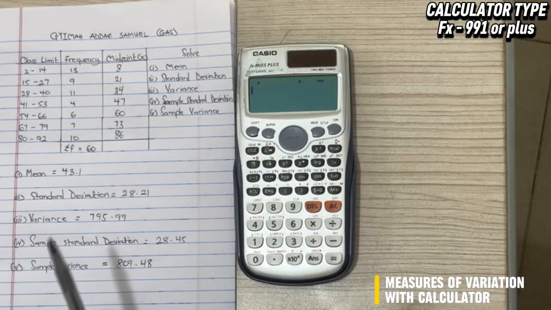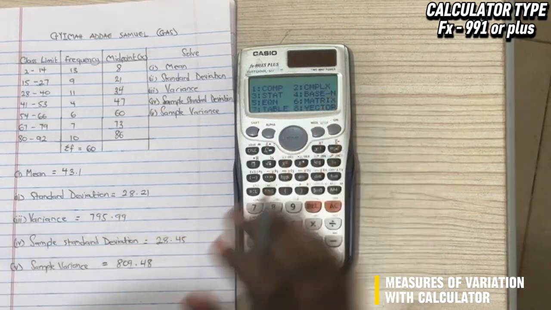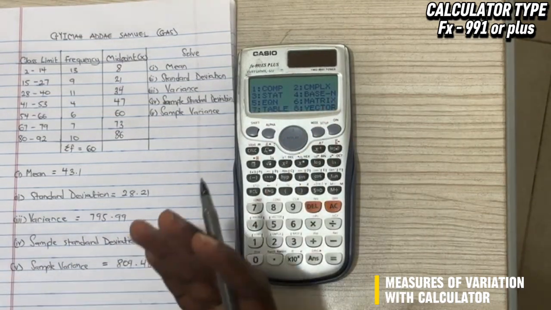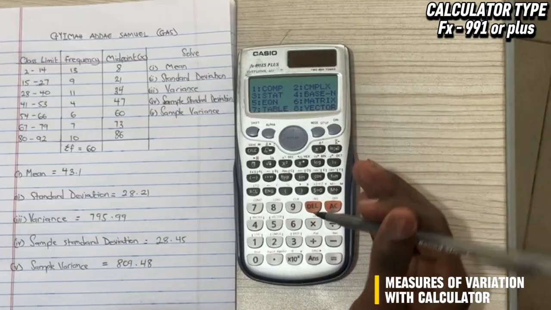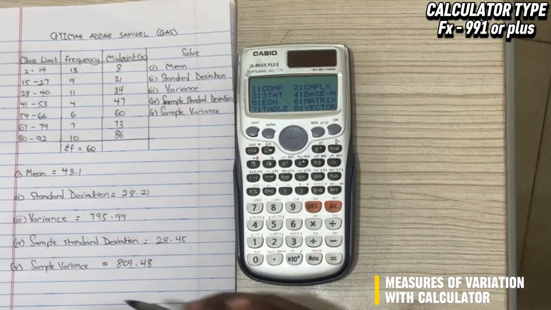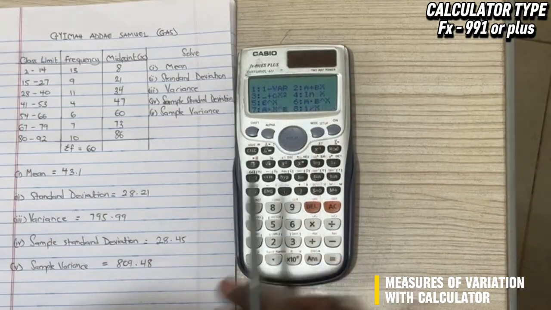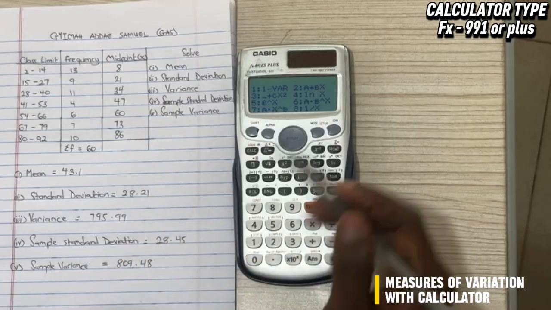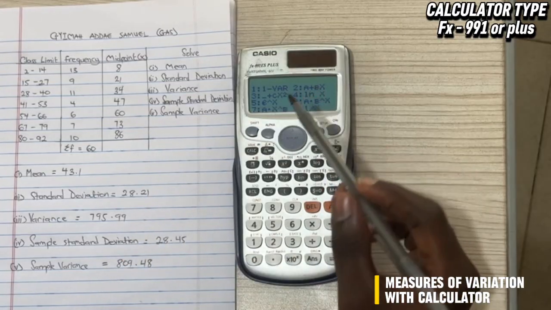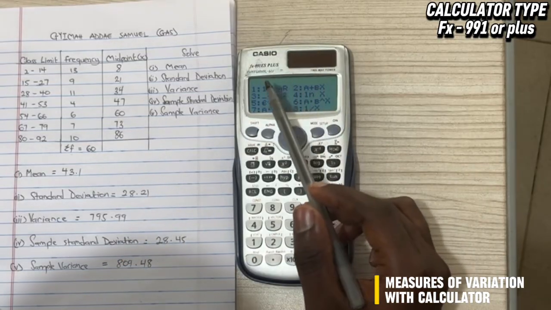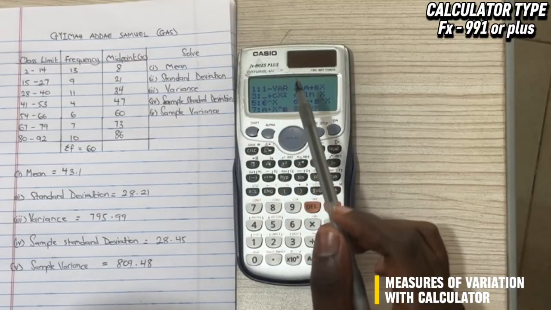When you are done, now the job itself starts. You press your mode, and when you are done pressing your mode, the options show up. Since we are dealing with statistics, you choose option 3. After choosing option 3, other options also pop up, and we are going with the first option, which is 1-VAR, the variance.